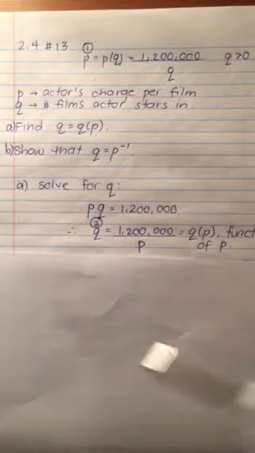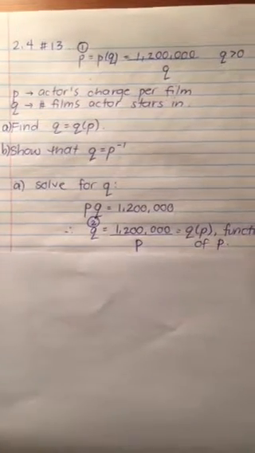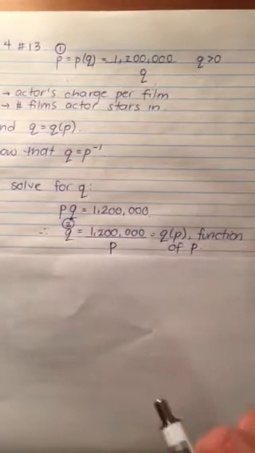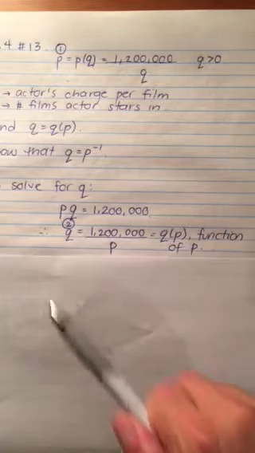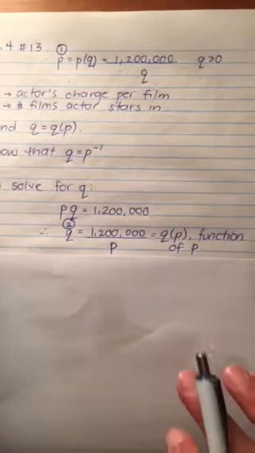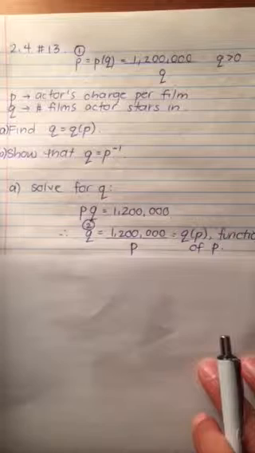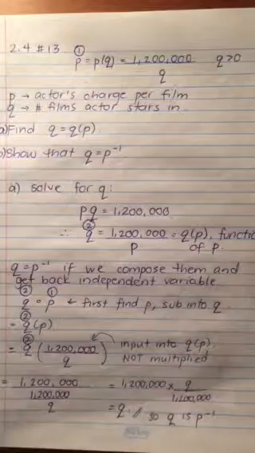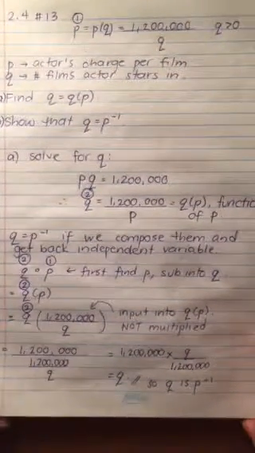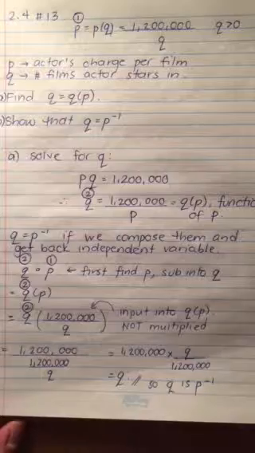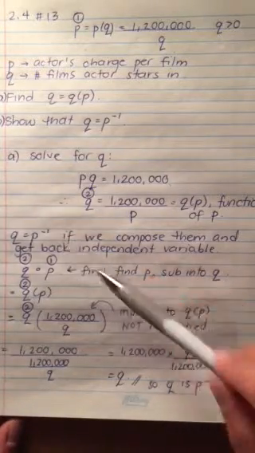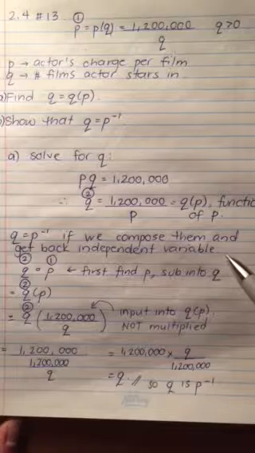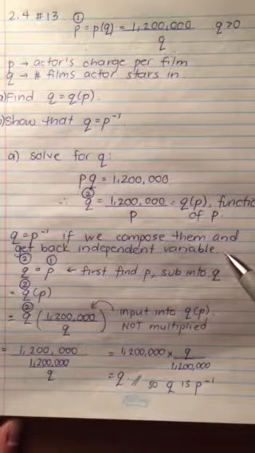So then it says here that Q is now equal to a function of P. It's a function of P because whenever you put in a P, you get a unique Q out. It's kind of like f equals 1 over x, right? And now we have to show that Q is equal to the actual inverse function of P. So that means we have to remind ourselves what an inverse function is. So here's that solution with lots of detail, so it's actually not too bad. Q is equal to P inverse if we can compose the two functions and then get back the independent variable we first plugged in.